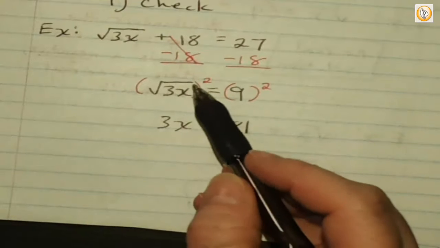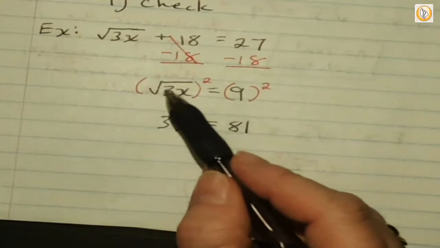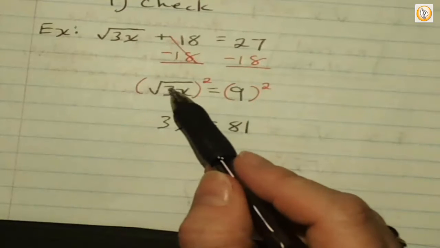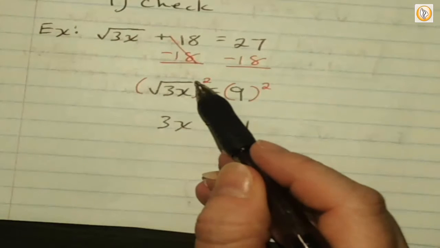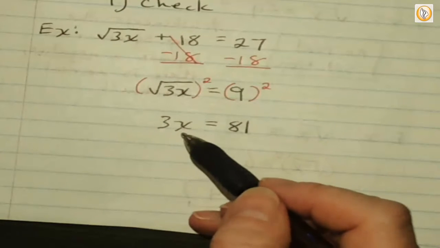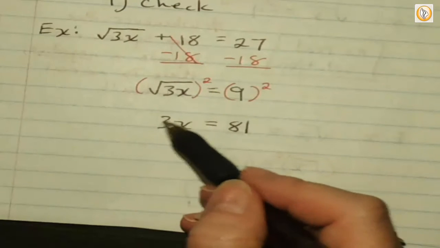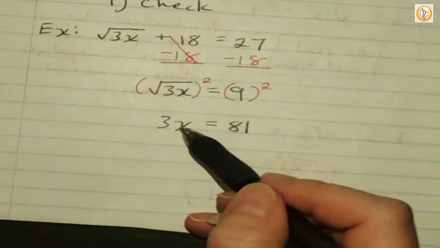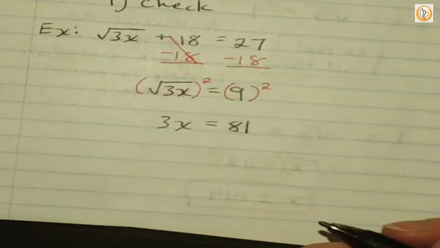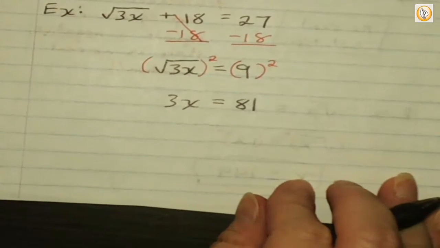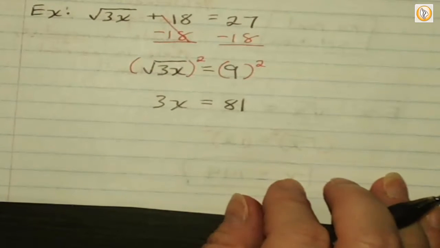So once you have isolated the radical and everything underneath it, got rid of the 18, then we want to get rid of the sign itself. So we square both sides. This doesn't become 9x squared. This just gets rid of the sign. And then this becomes 81. Y'all see that? But if you kept it in the radical sign, would it be wrong? Yes.